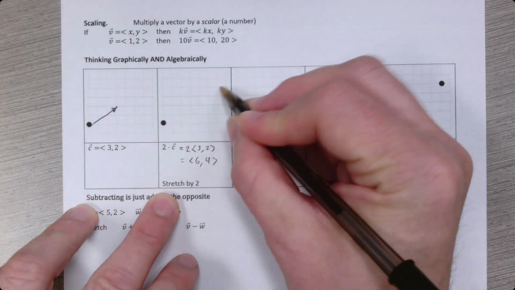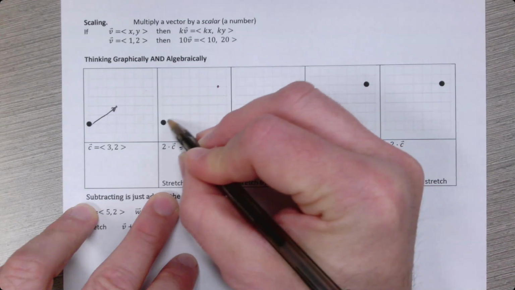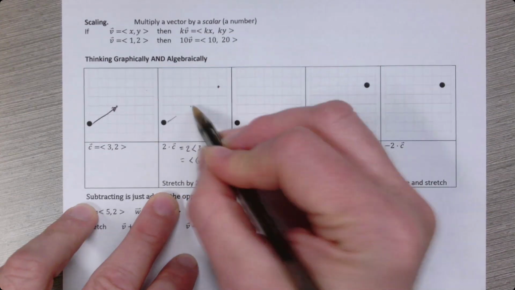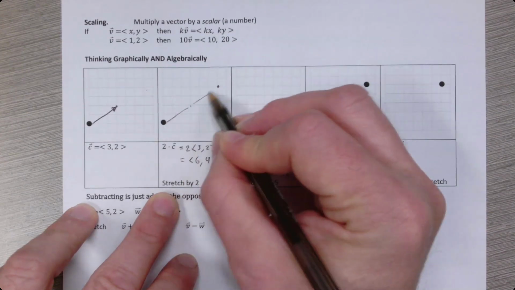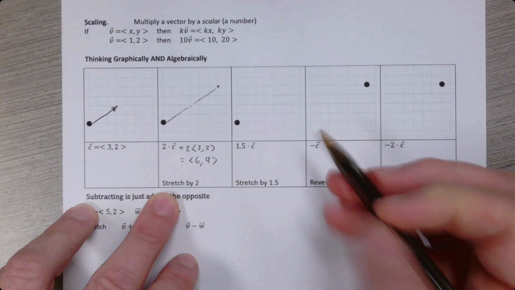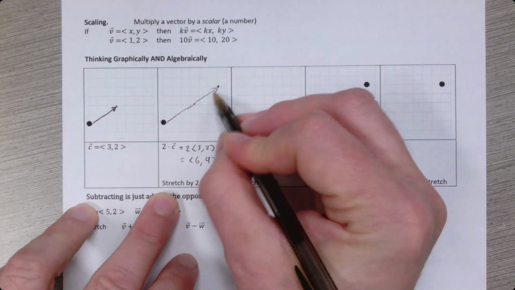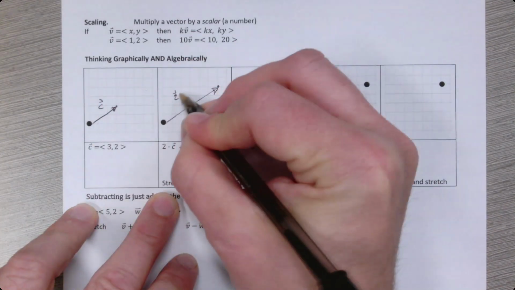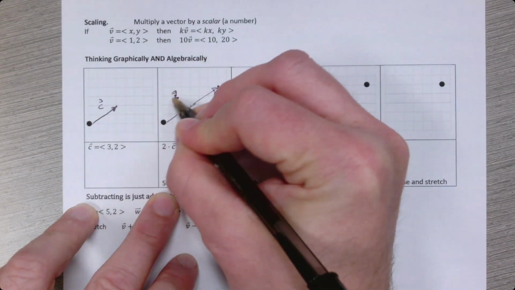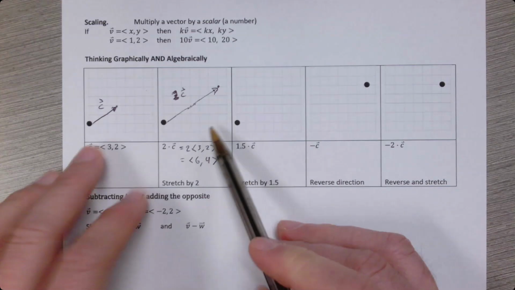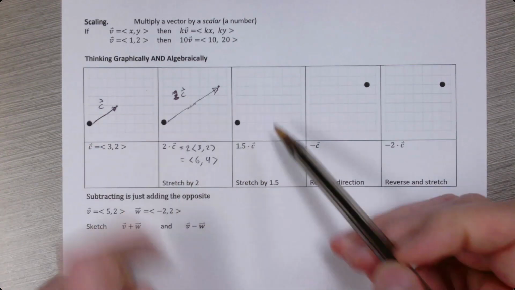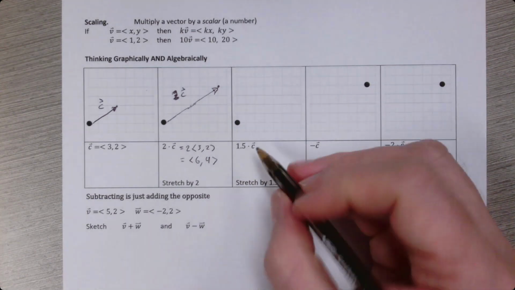1, 2, 3, 4, so to here. And again, try and sketch it rather carefully. You could actually do (3, 2) and then (3, 2), so just try and put that point halfway in between. Okay, so if this is c, this is 2c. And as you can see, multiplying by 2 has had the effect of just stretching the vector by a factor of 2.